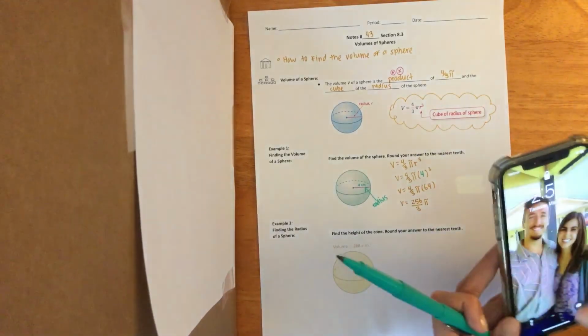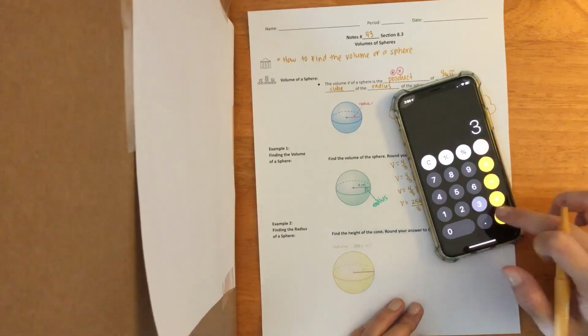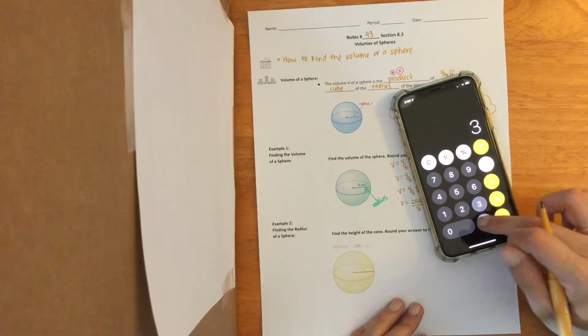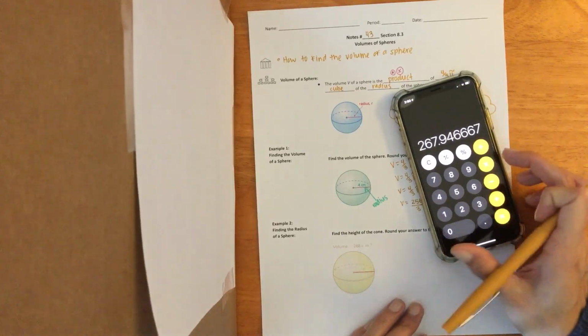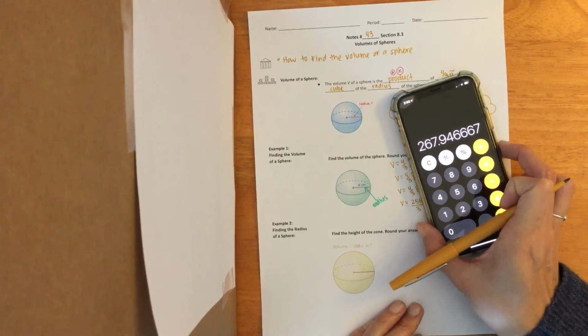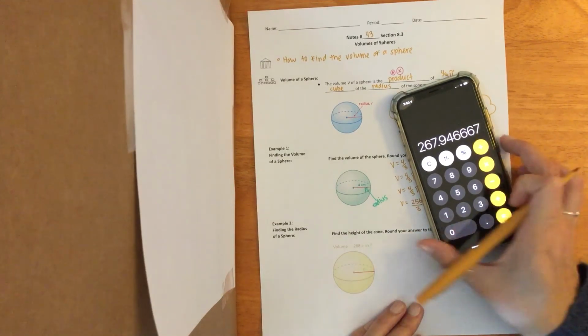Let me show you what that looks like in a calculator. I have 256 divided by 3, multiplied by my pi, which is 3.14, the rounded version, and I'm going to get 267.946667.